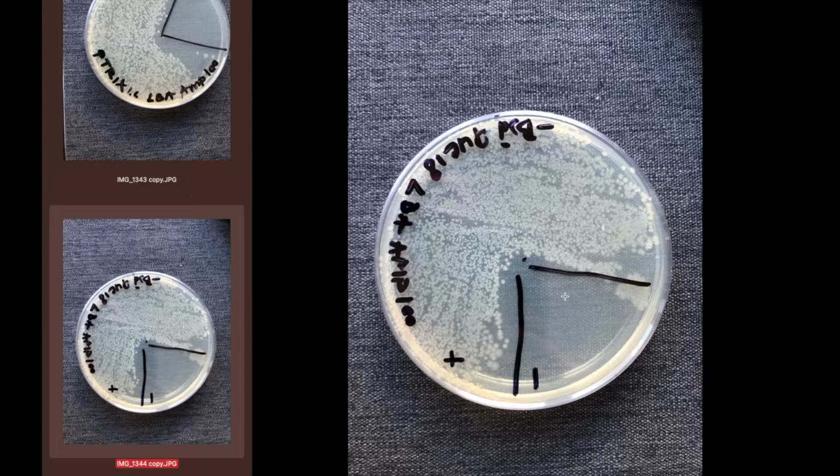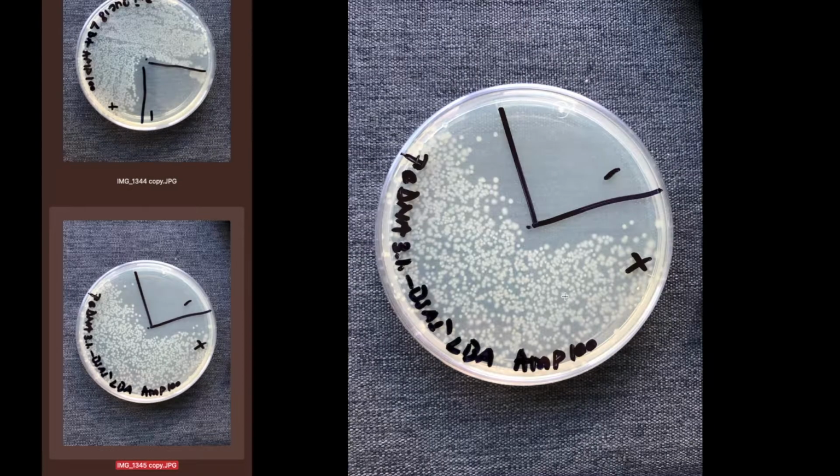This is a modified version of PUC that I engineered and removed the BSA1 restriction site from. And this is also a modified version of pcDNA 3.1, again without the BSA1 restriction site. So if you can see, there is no growth on the negative control, and there's growth on the positive control. That means that the plasmid I inserted into my bacteria provides resistance to ampicillin.